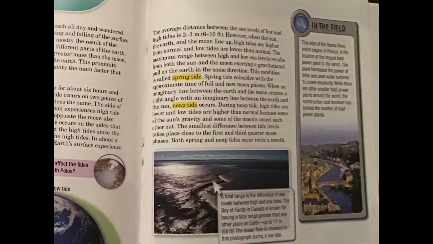A neap tide occurs. During the neap tide, high tides are lower and low tides are higher than normal because some of the Earth's gravity and some of the moon's cancel each other out. The smallest difference between tide levels takes place close to the first and third quarter moon phases. Both spring and neap tides occur twice a month.